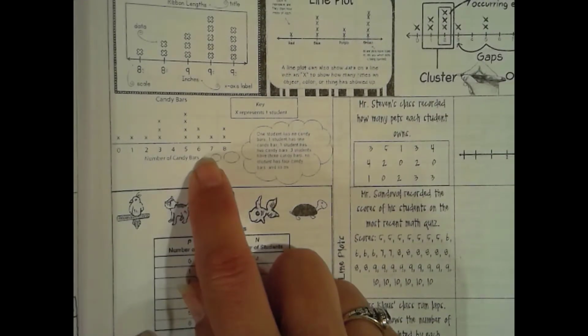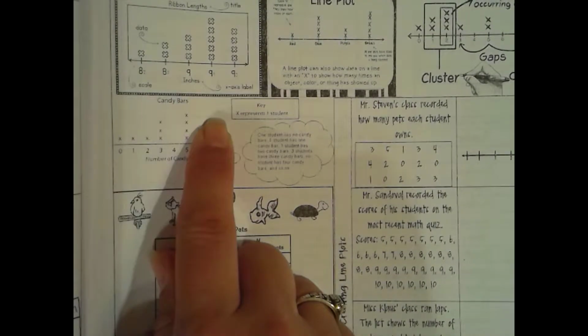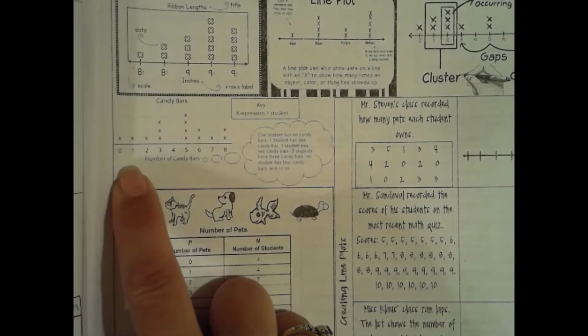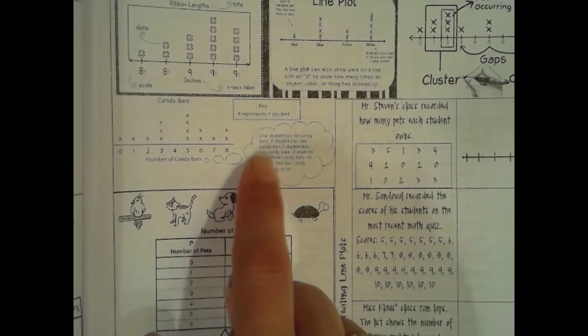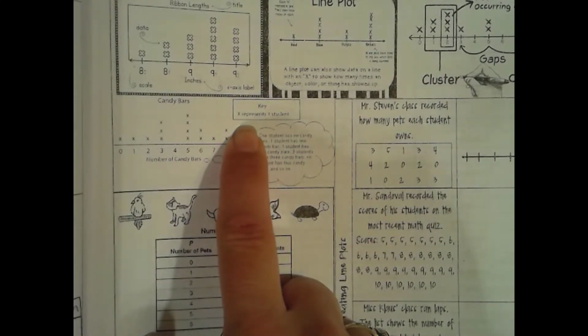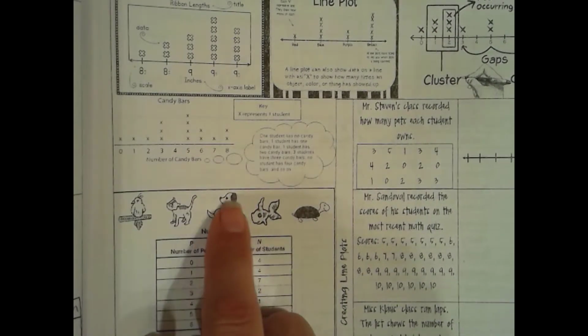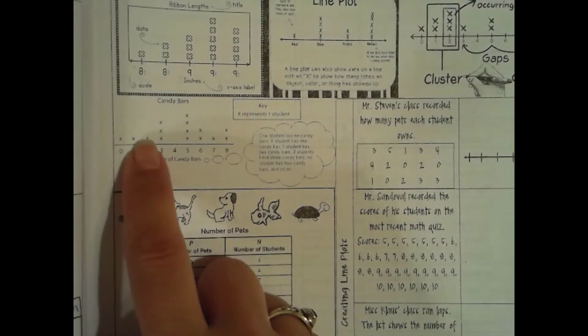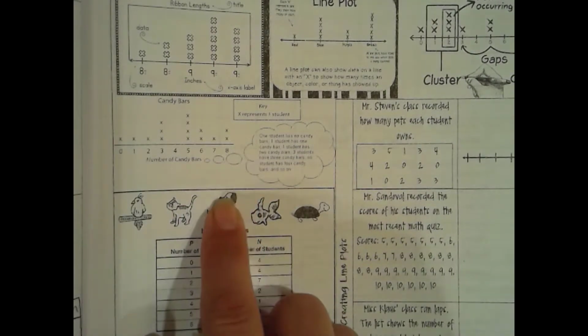Okay, so here we have another example. The title is candy bars. Our scale is the number of candy bars in whole numbers. And then each X represents 1 student. So here is how many students are represented eating certain amounts of candy bars.